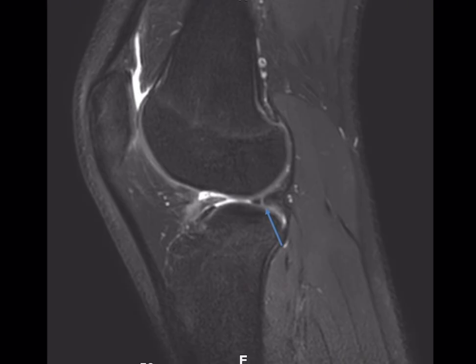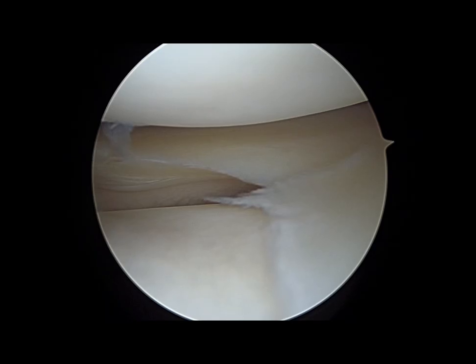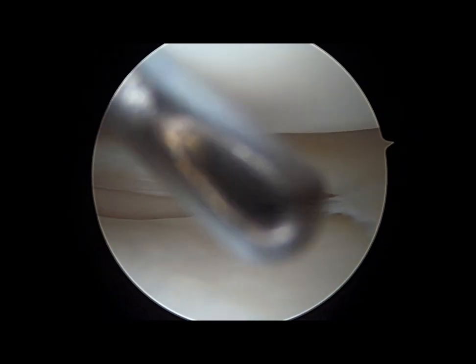Since we know that MRI only has a 69% sensitivity and 88% specificity of diagnosing an arthroscopically confirmed posterior lateral meniscal root tear, it is important to have a thorough systematic arthroscopic evaluation of the posterior root of the lateral meniscus during an ACL reconstruction.